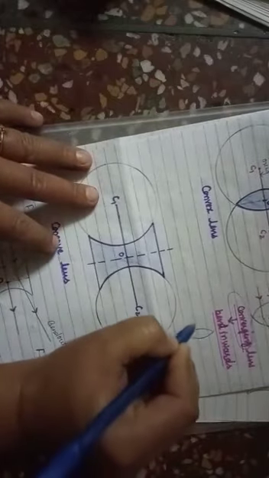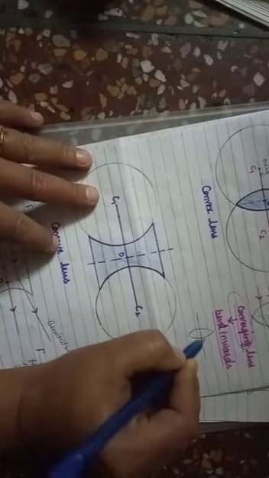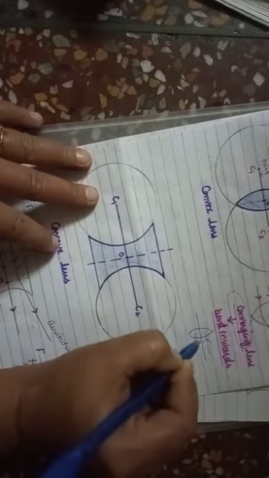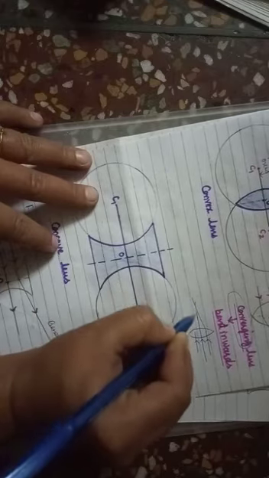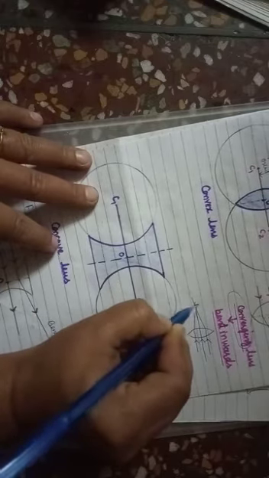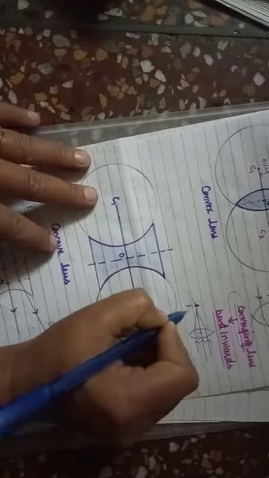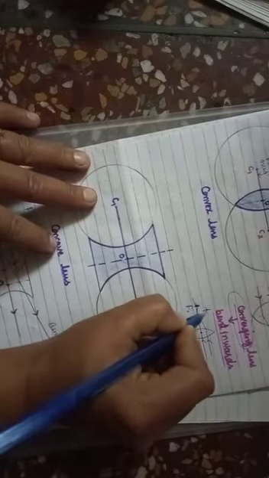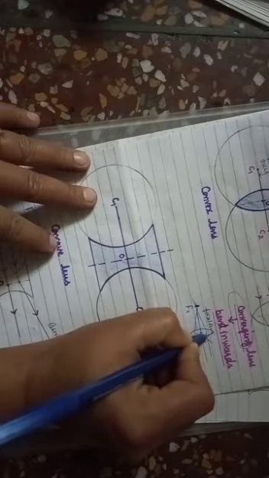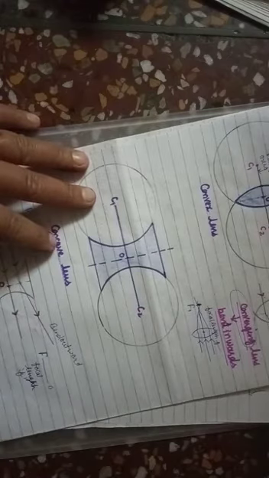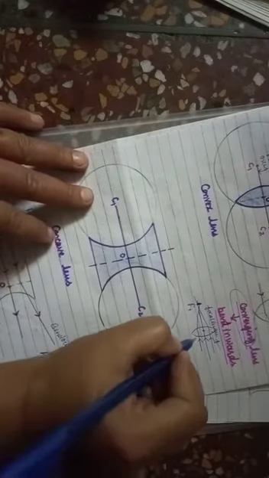For example, these parallel rays coming from this side, they meet at that point. This point is known as F1, and the distance between F1 and O is known as the focal length, generally represented as small f.